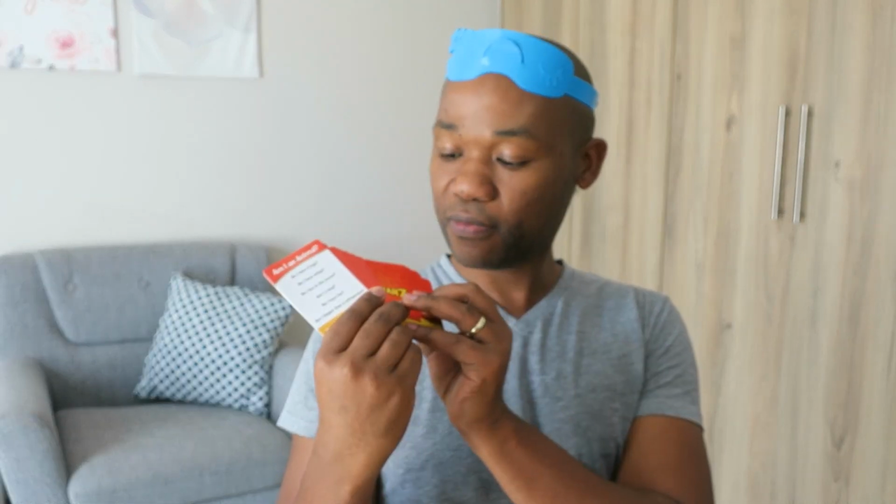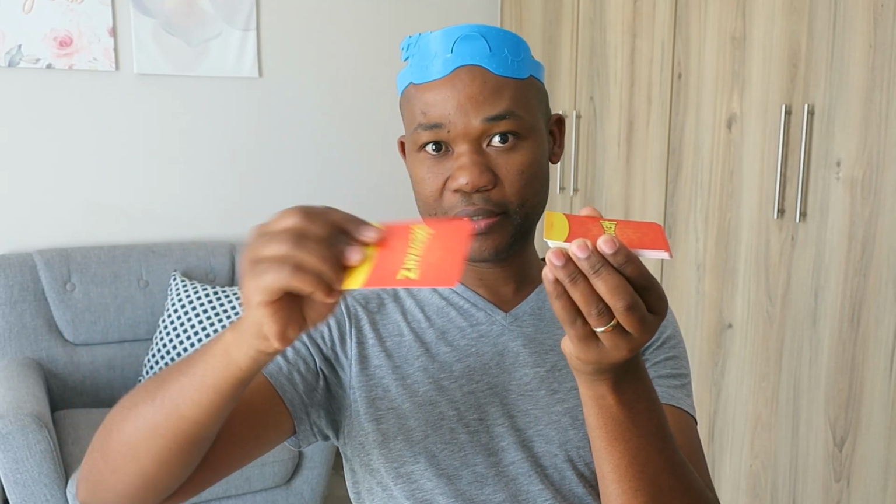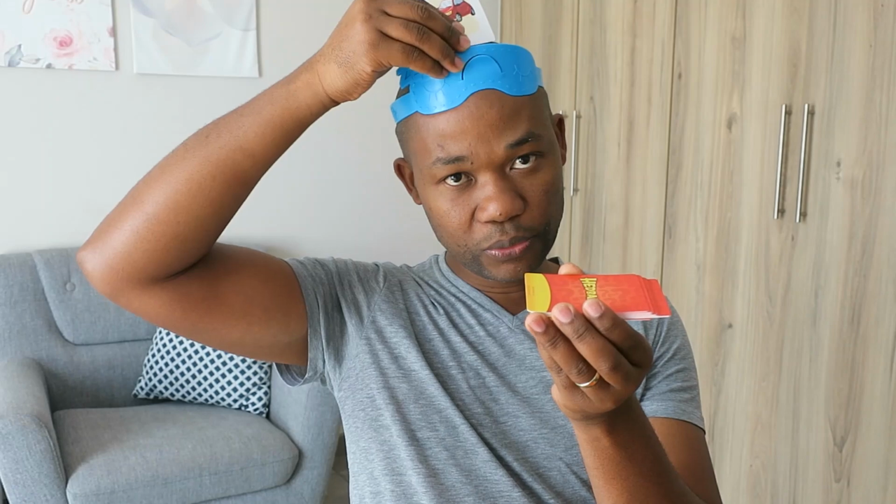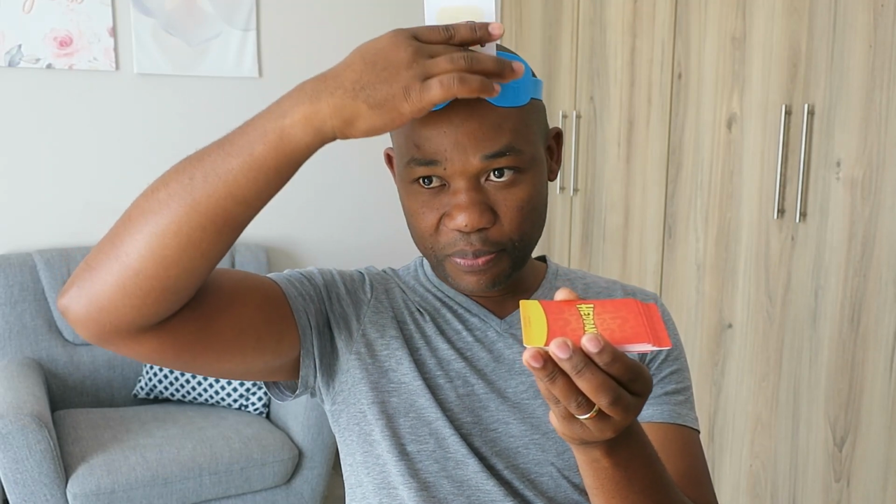And then you have these flash cards. They have different pictures on them. You put the deck on the floor, you take a card without looking at it, and you put it on your headband. Your opponents can see what's on it, but you have to guess.